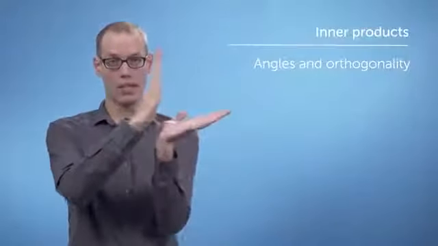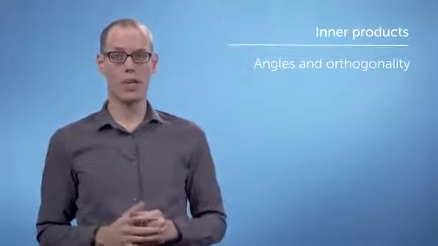Previously, we have looked at lengths of vectors and distances between vectors. In this video, we'll introduce angles as a second important geometric concept that will allow us to define orthogonality. Orthogonality is central to projections and dimensionality reduction. Similar to lengths and distances, the angle between two vectors is defined through the inner product.